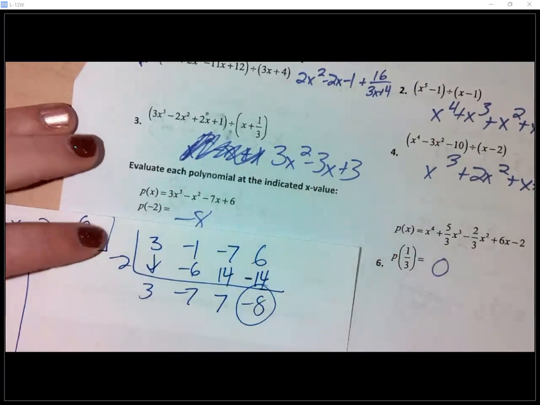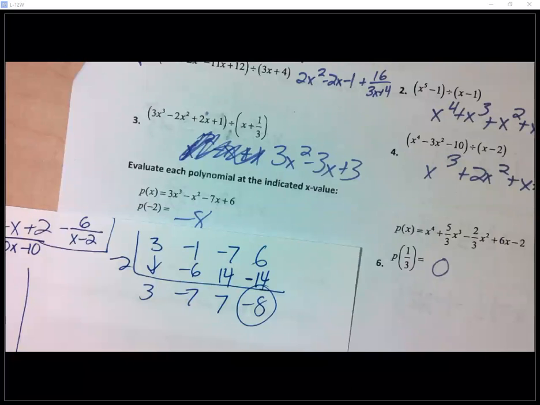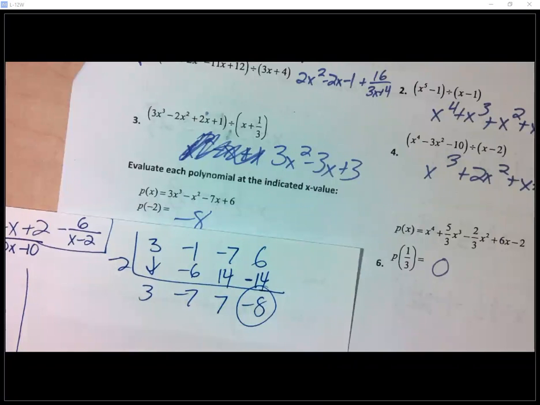So much faster. So if you need to evaluate a polynomial at any given number, you just do the synthetic division, and whatever the remainder is, that's your answer. You don't have to take the opposite. You only take the opposite when you're given the binomial. So if they just give you a number, you just pop in that number.